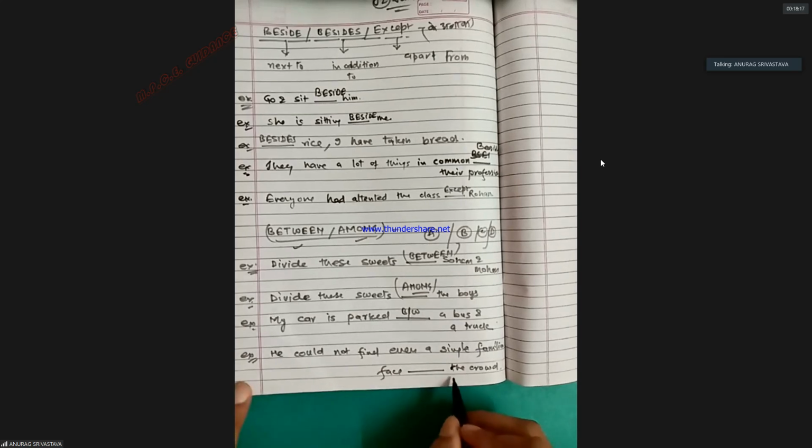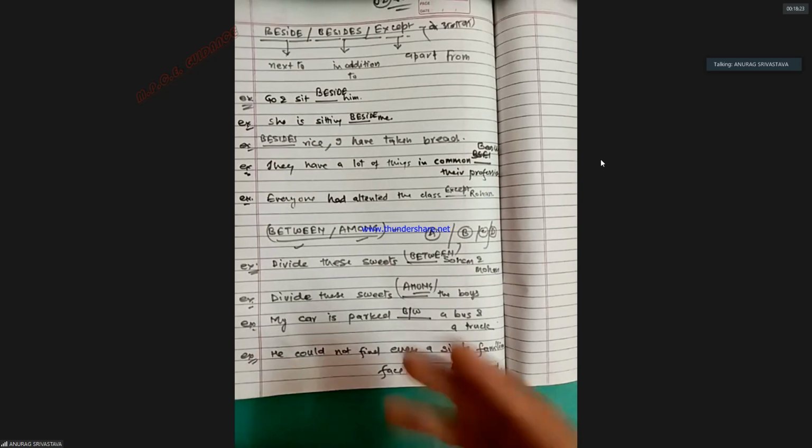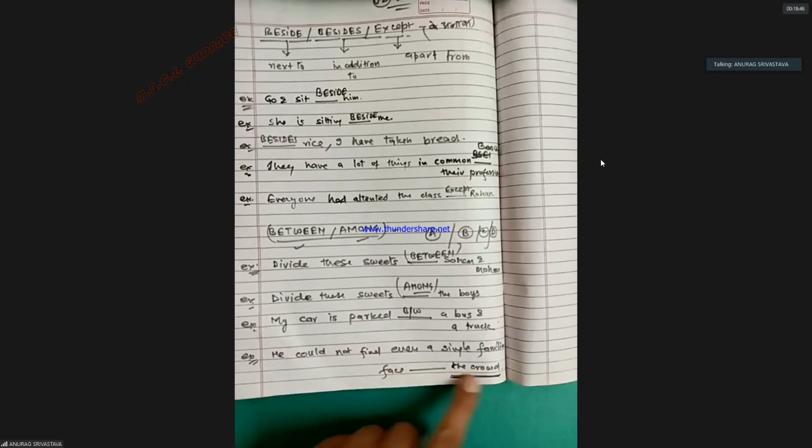So we have the option, the crowd. The crowd means a collection, a gathering, so it has more than two options. Gathering cannot be of one, and gathering cannot be of two. It is certain that a crowd will consist of more than two persons. So we have to choose out of the crowd.